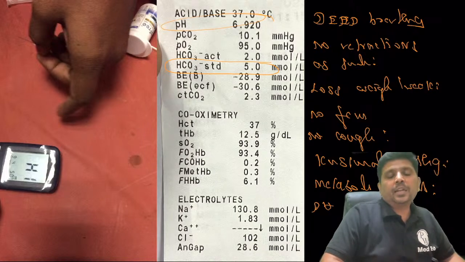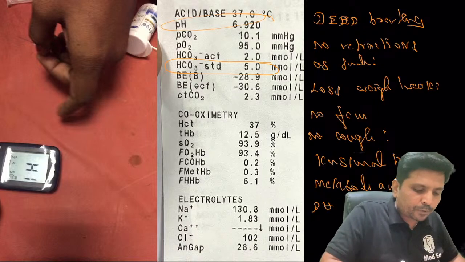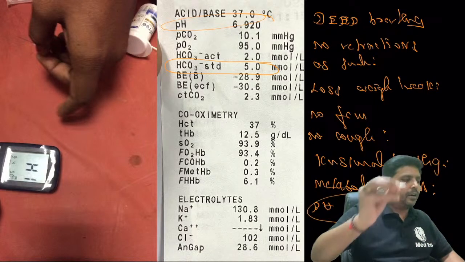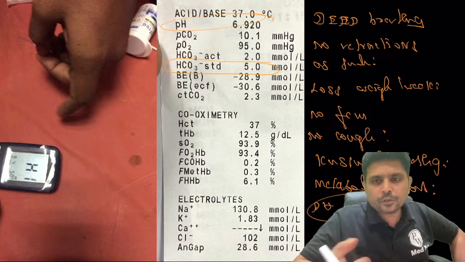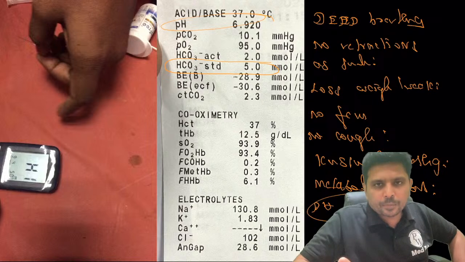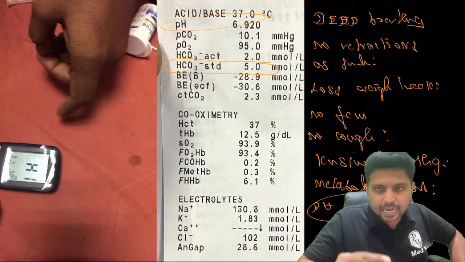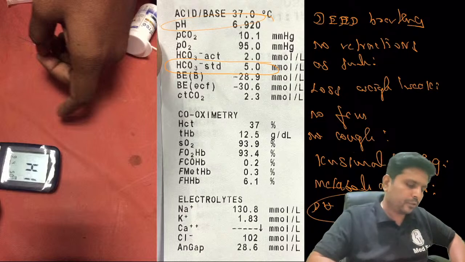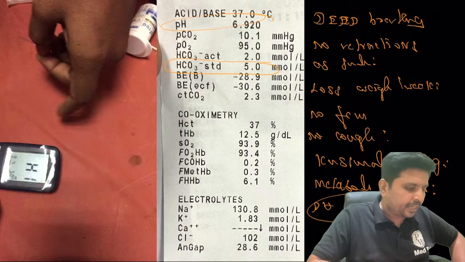Normal is 7.35 to 7.45. Here it is just 6.9. Severe metabolic acidosis. So what is this condition? The most common condition in the pediatric age group with Kussmaul breathing is diabetic ketoacidosis.